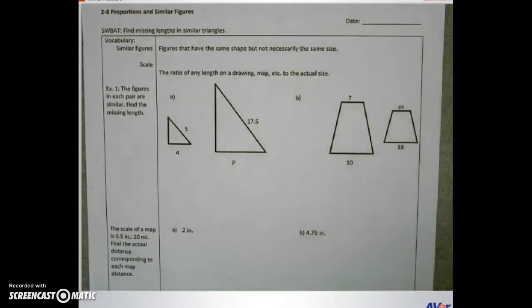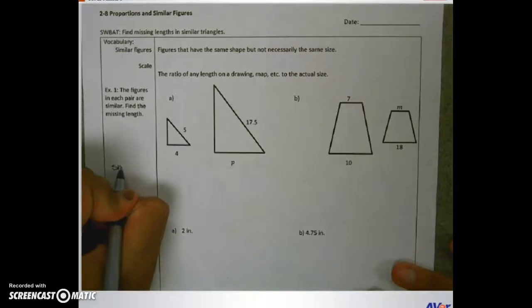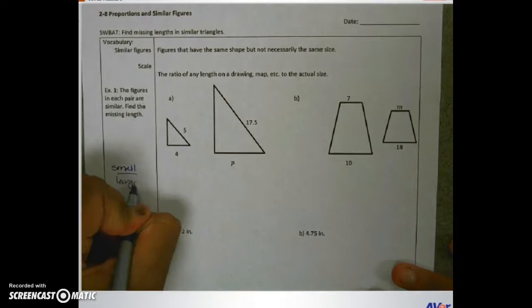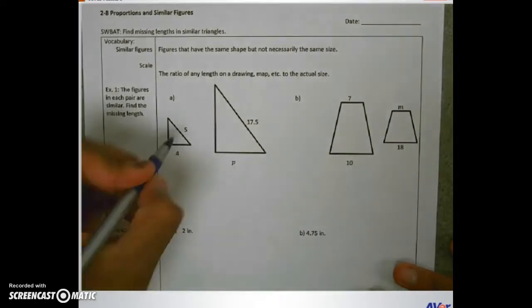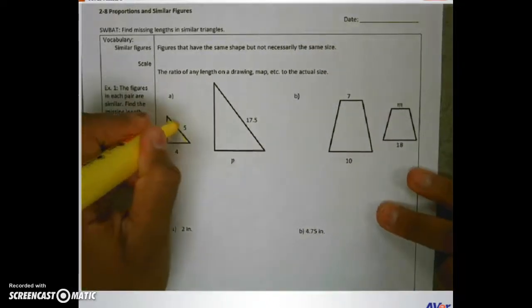Find the missing length. To do this, we're going to set up a proportion, and the main thing here is consistency. So I'm going to set up my proportion with small over large. First thing I'm looking at is this 5, similar to a hypotenuse.